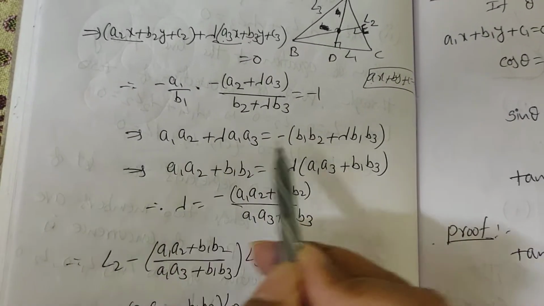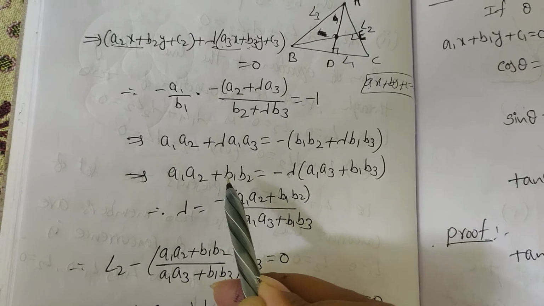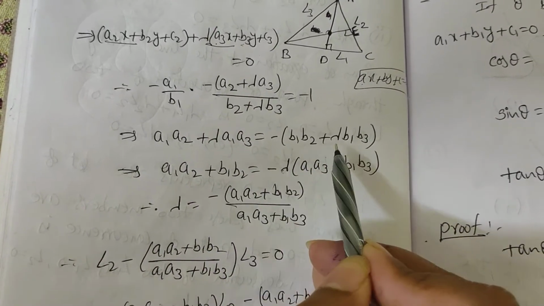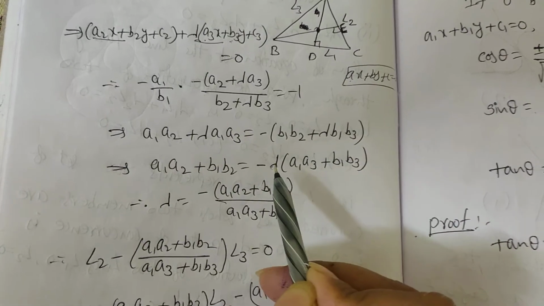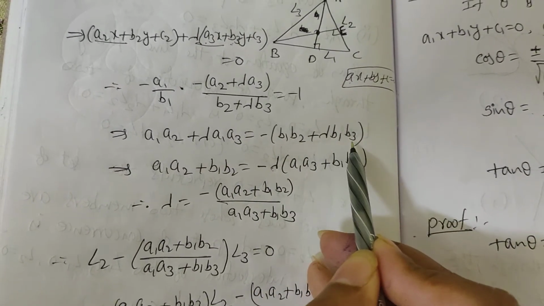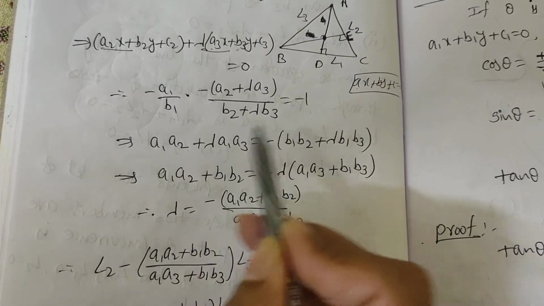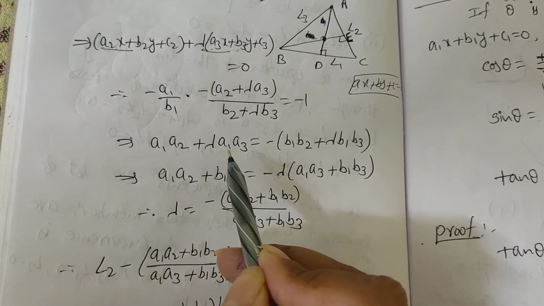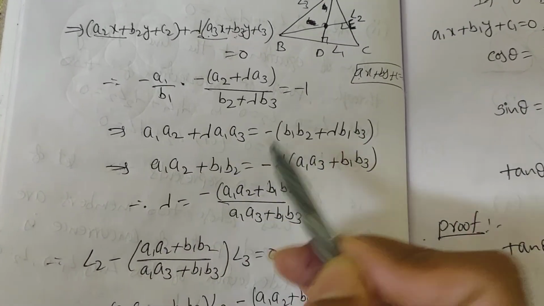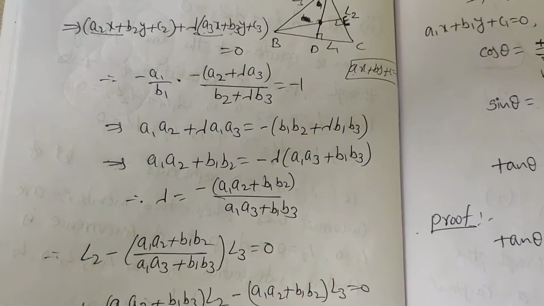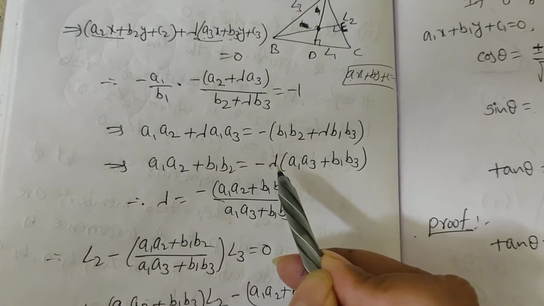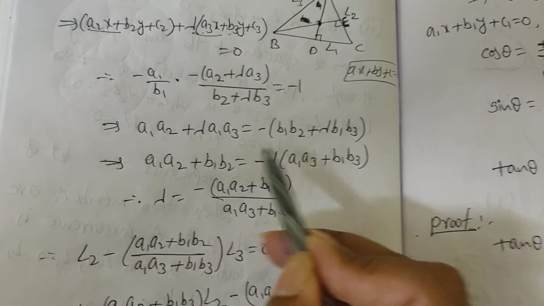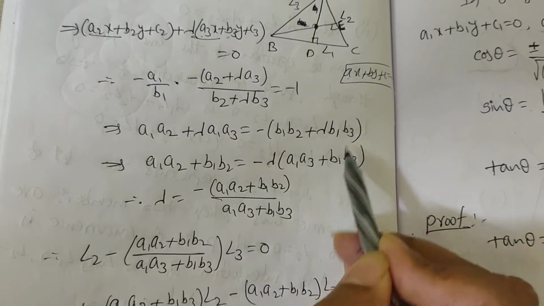You get a1 a2 plus b1 b2 is equal to minus lambda into b1 b3, and lambda a1 a3 transposes to this side, then you get minus lambda a1 a3. So in the right side both lambda terms are negative only, so take that negative minus. So minus lambda if you take common, then you have a1 a3 plus b1 b3.